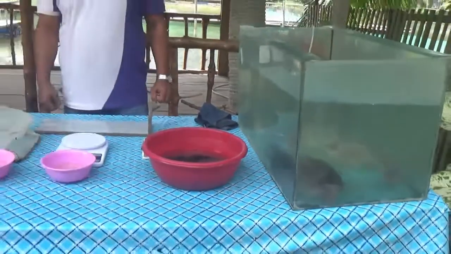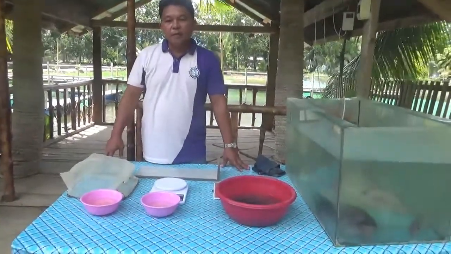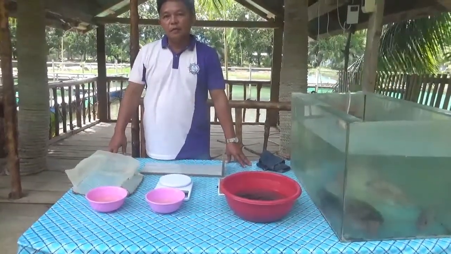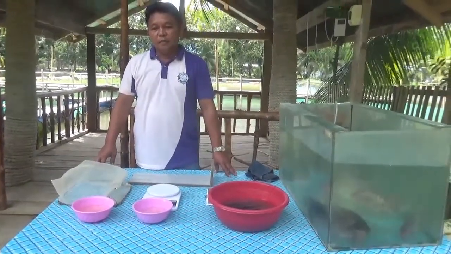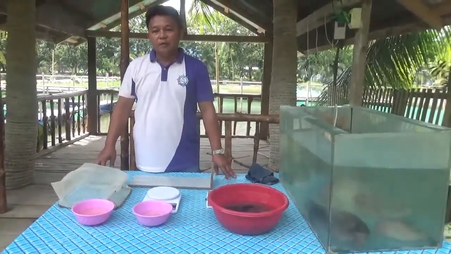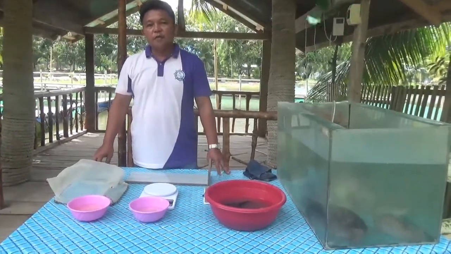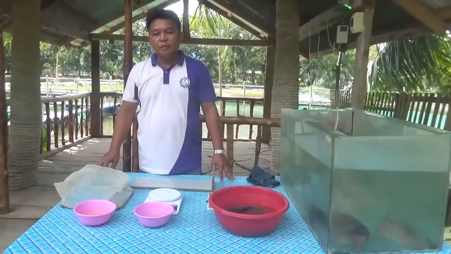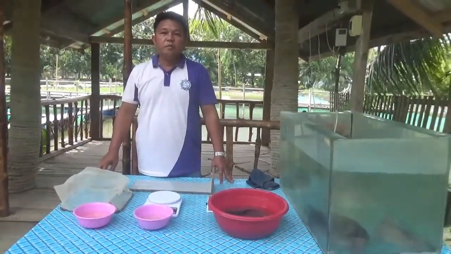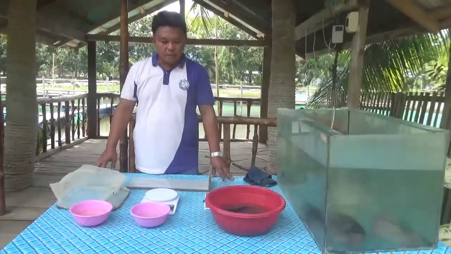So there are two methods in measuring the size of the fish: by measuring its length and by measuring its weight. And there are three types of measuring the length of the fish. One is the standard length, second is the fork length, and the third one is the total length. And the most commonly used measurement in aquaculture is using the total length.